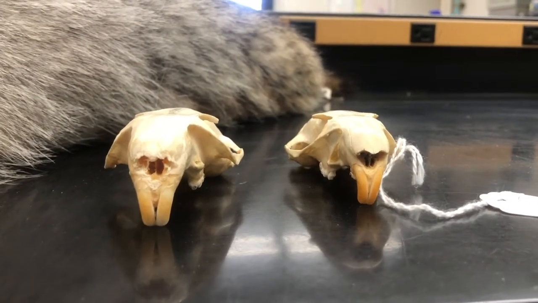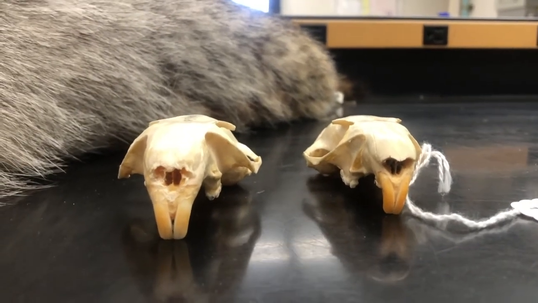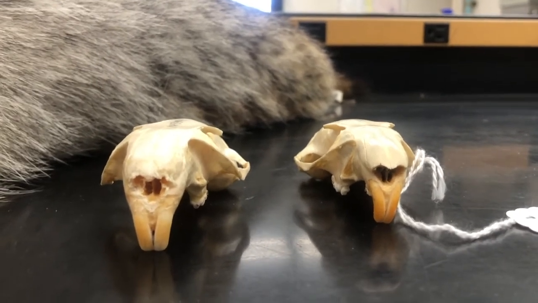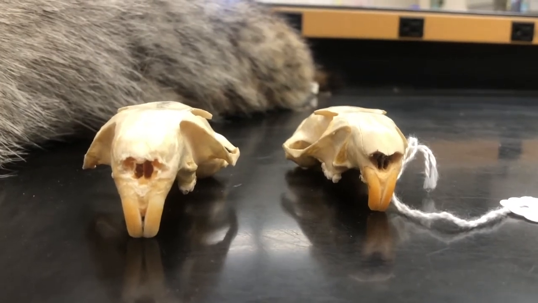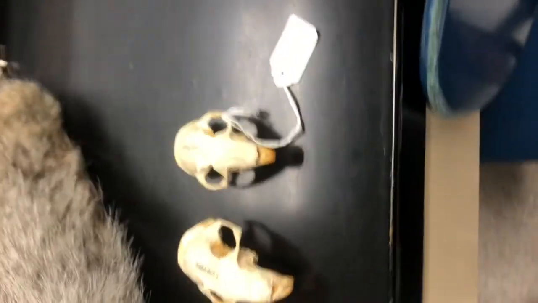These are the Marmota skulls. Note the sciuromorphous condition. And then we'll give you a close-up.